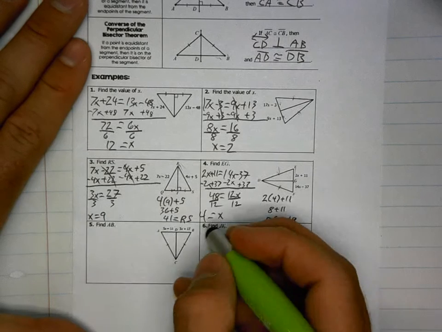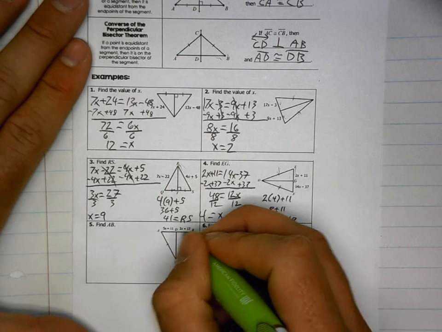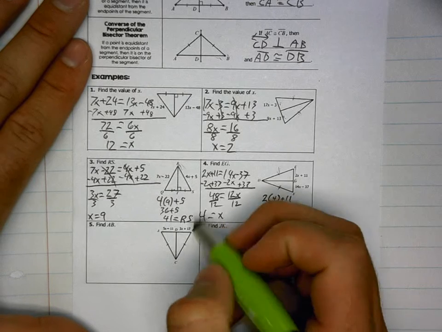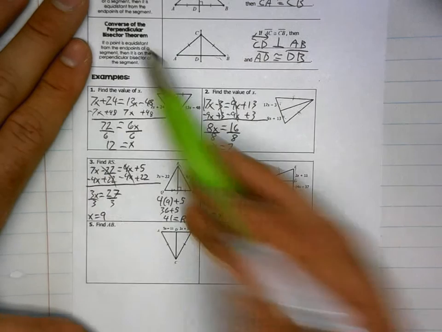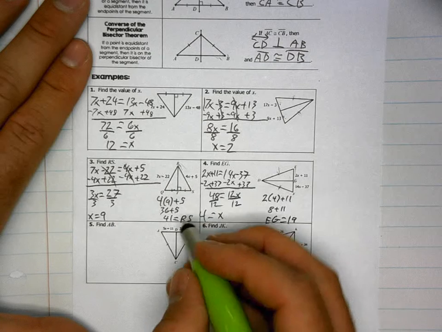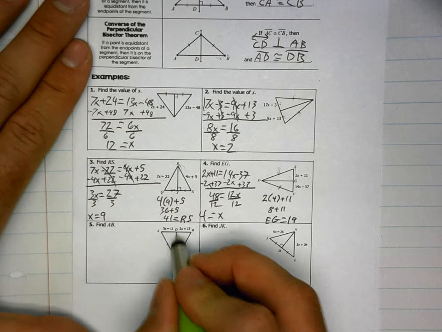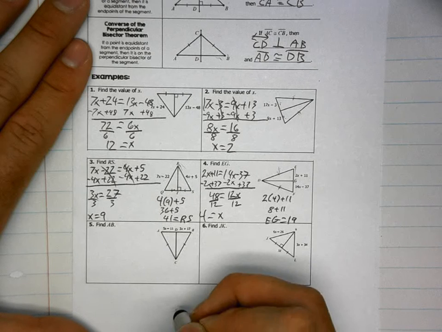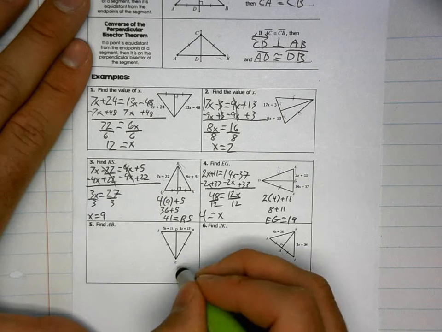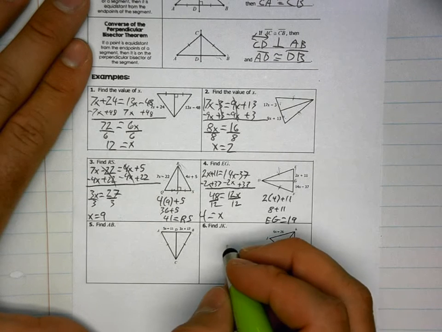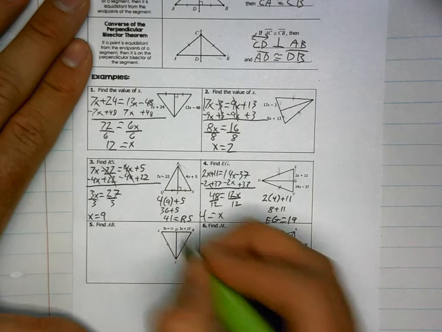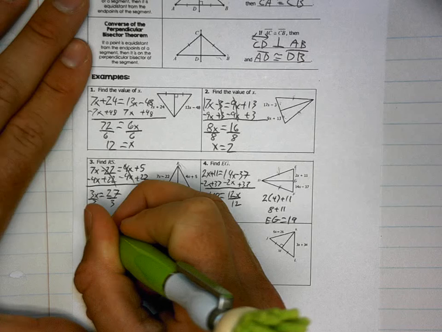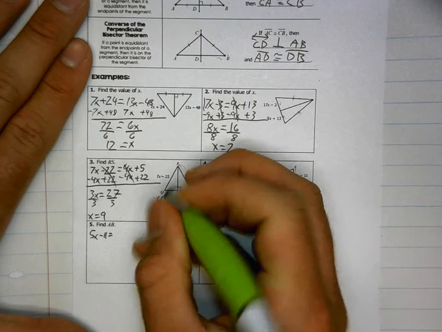Solving for AB, that's the full side. So this is back to the converse perpendicular bisector theorem, just like the one we did before. So I know that AD will be equal to DB because this is a perpendicular bisector, because these two sides are congruent. So I could set these two equations equal to each other. 5x minus 11 equals 3x plus 17.